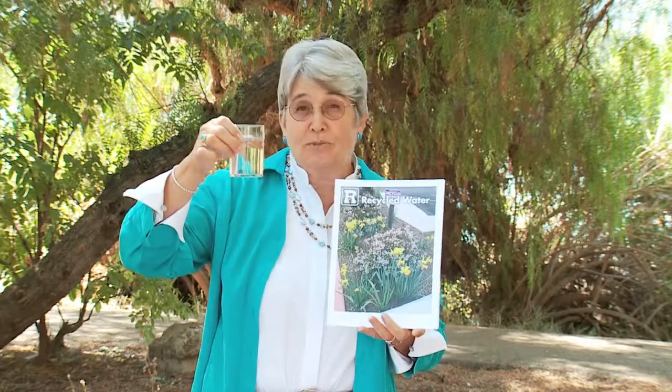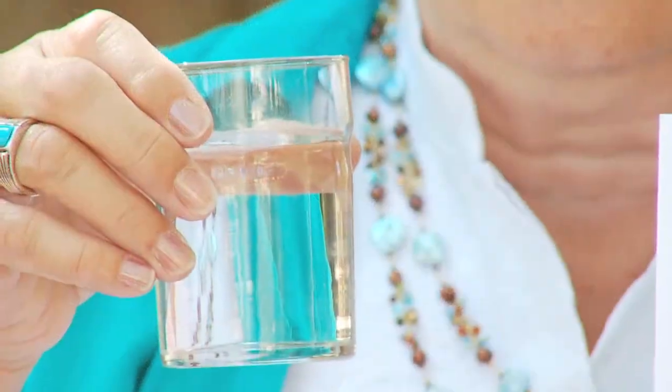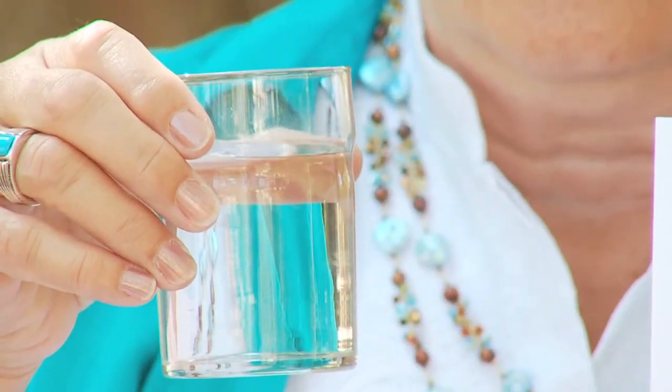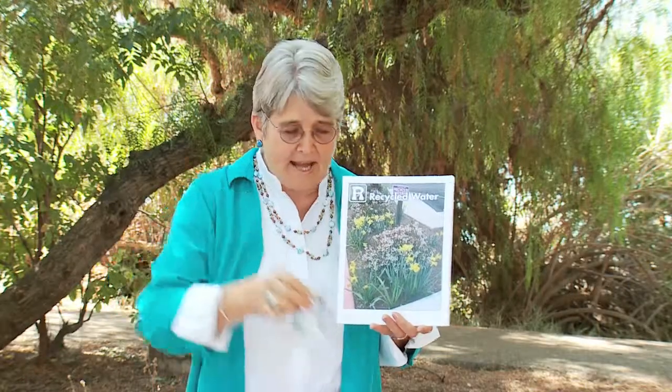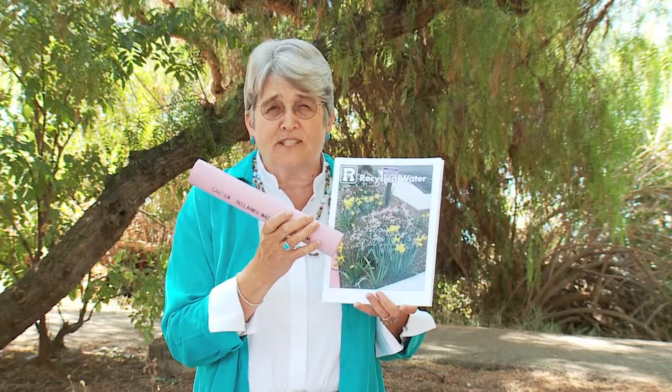Recycled water. Recycled water is water that has been used in your home, and it goes down the drain to a plant. At the plant, they clean it up. When they finish cleaning it up, it looks pretty good. We take this water and we use it as a coolant in manufacturing. We use it on plants, on landscape. When we get it, it comes in purple pipe, just like this. It's not okay for drinking, but it's okay for a lot of other uses.